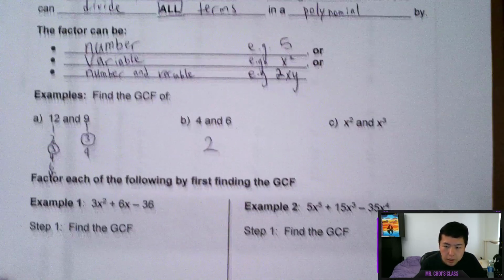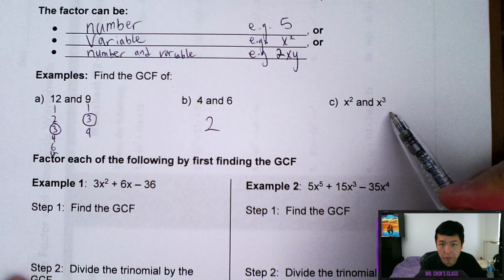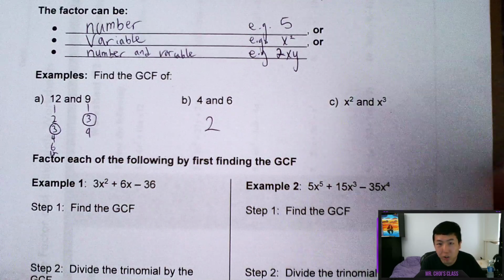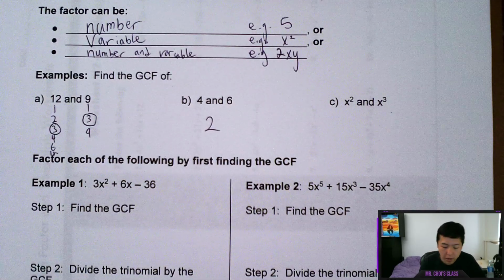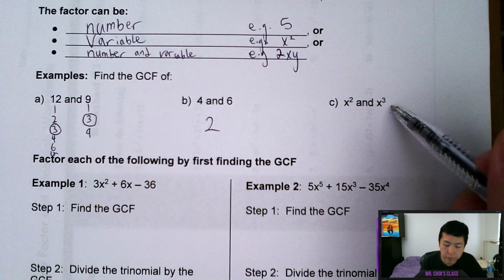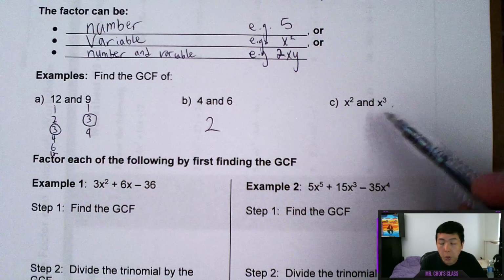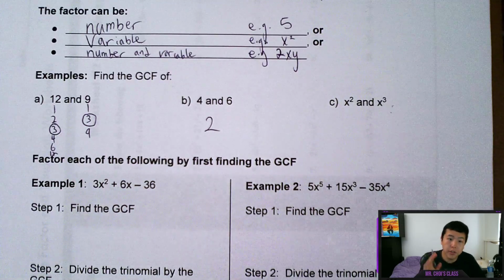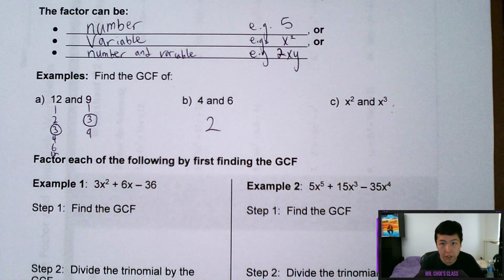But then we come to this issue with x squared and x cubed. How do you do that, Mr. Choi? Well, I'm happy that you asked. When you're working with variables, there's a very simple and easy way to get the greatest common factor.